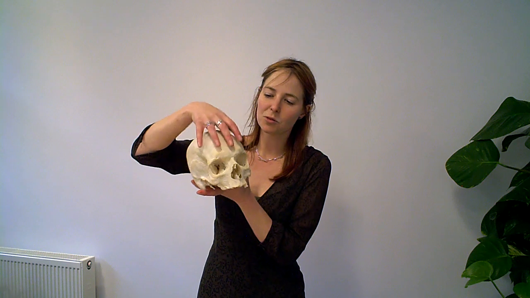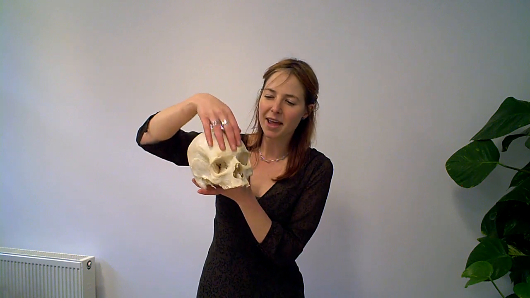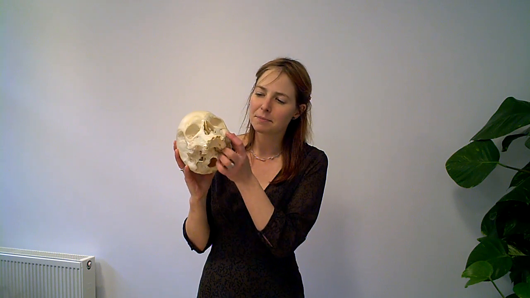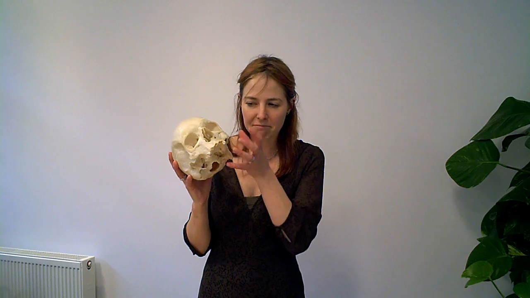Here's the frontal bone forming that steep forehead. We've got a massive brain inside our skulls, unlike the lion. There are nasal bones forming the bony bridge of our nose, and a maxilla which bears our upper teeth. So, okay, those bones are different shapes, but they're still the same.